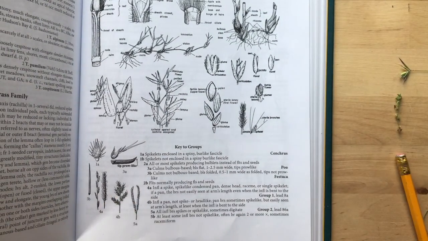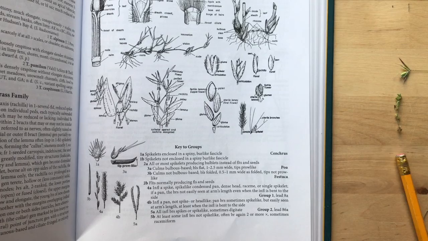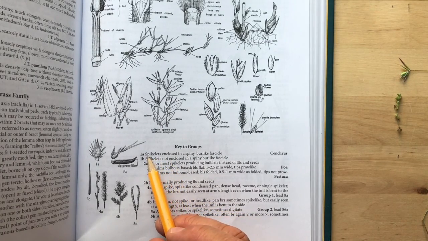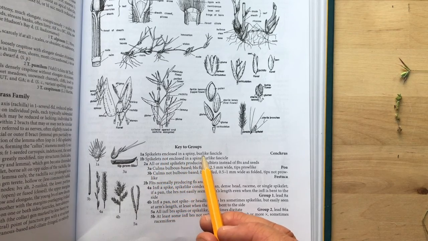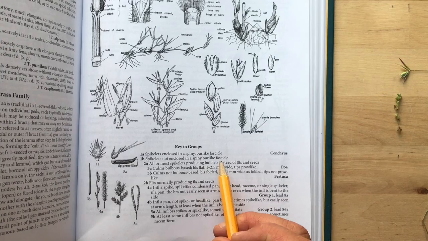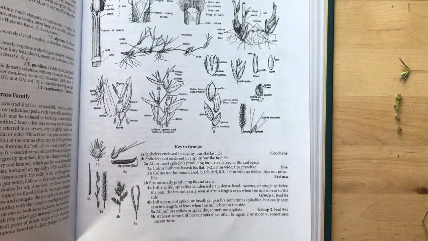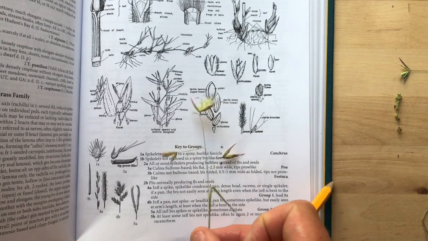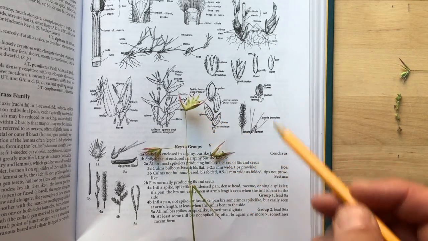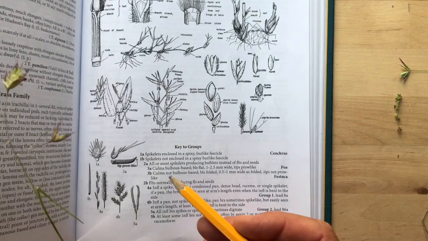In our key to groups in Flora of the Pacific Northwest, our first choice is spikelets enclosed in a spiny burr-like fascicle or spikelets not enclosed in a spiny burr-like fascicle. There are spikelets certainly not enclosed in a burr-like fascicle.